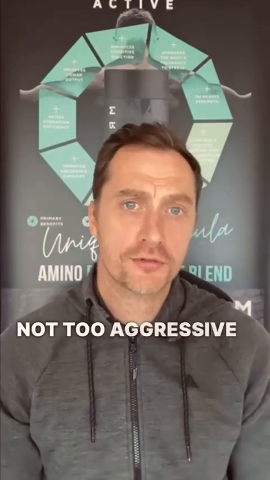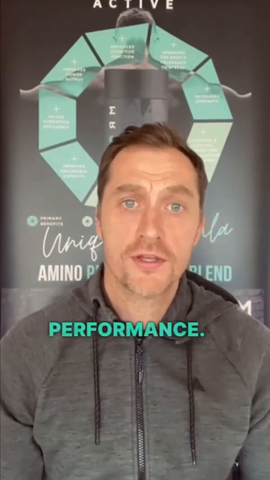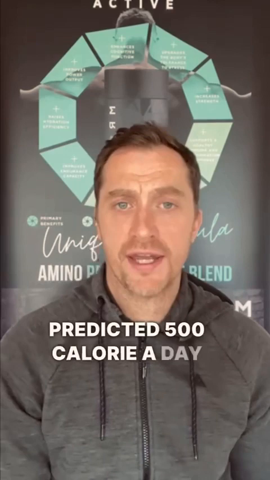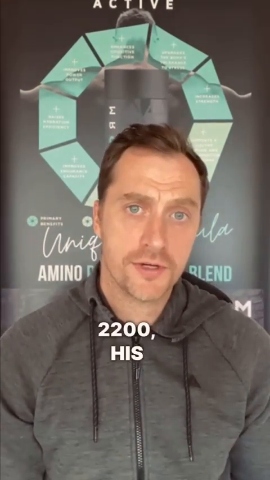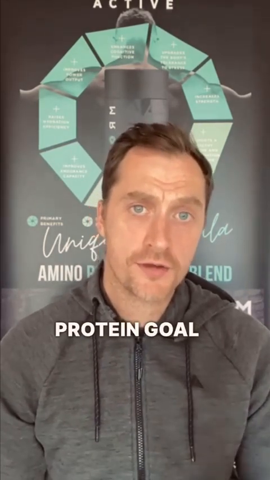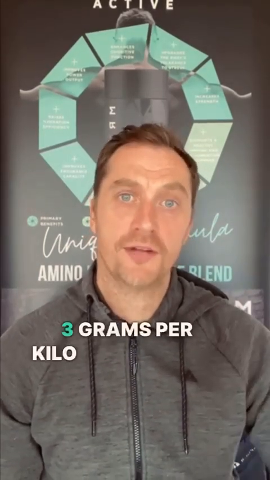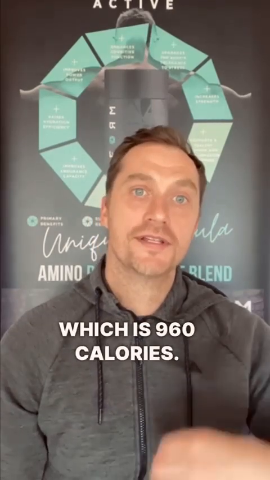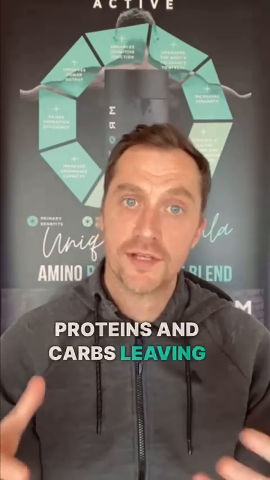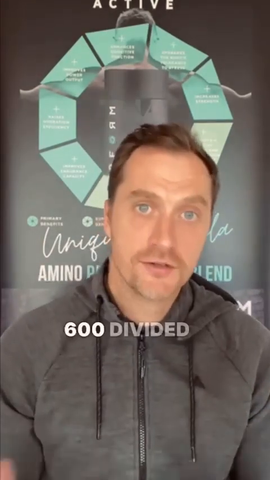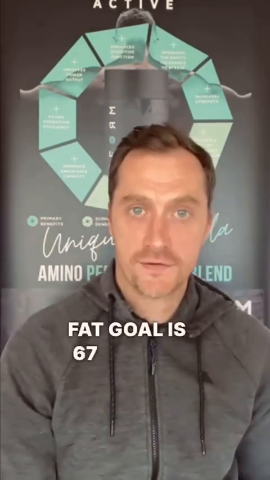We want a tangible deficit to support fat loss, but not too aggressive that he sacrifices performance. So we go with a predicted 500 calorie a day deficit. So his calorie goal is now 2,200. His protein goal is 160 grams, 2 grams per kilo of body weight, which is 640 calories. His carb goal is 240 grams, 3 grams per kilo of body weight, which is 960 calories. Therefore, we have a total of 1,600 calories coming from proteins and carbs, leaving us with 600 for fats. 600 divided by 9 means his fat goal is 67 grams.